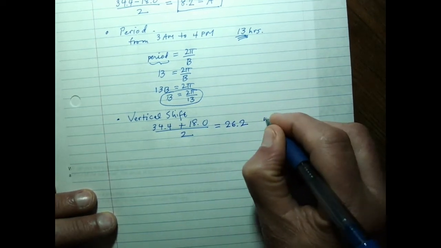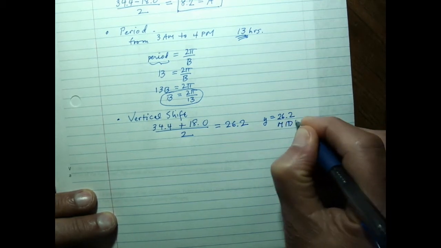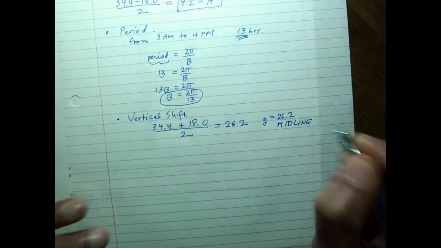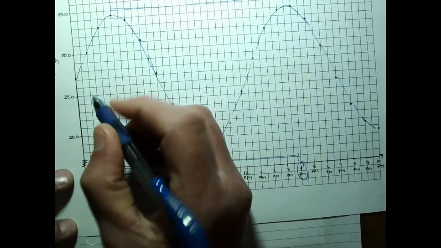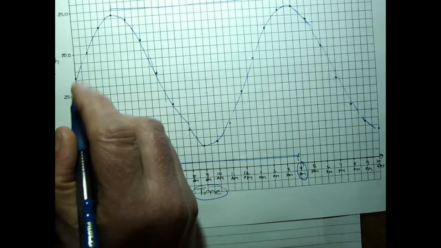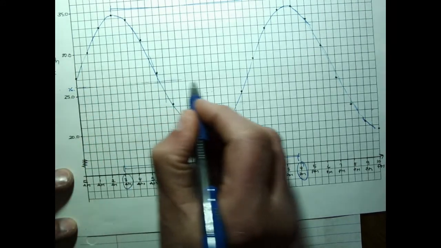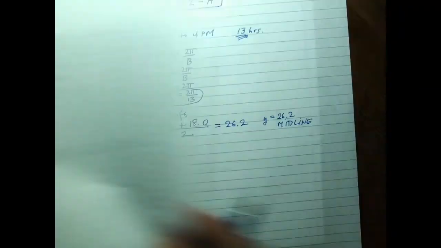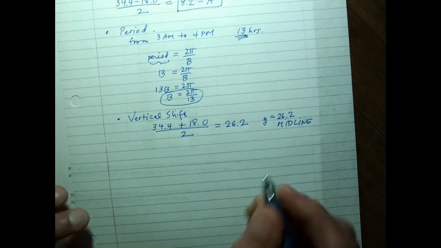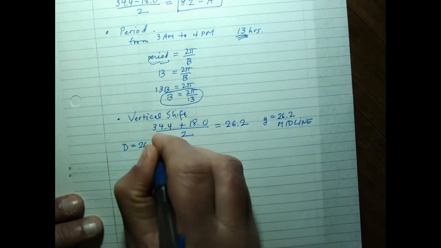So y equals 26.2 is the midline on my graph. Y equals 26.2 is, I would say, an approximation to the midline. Here's 26.2, just slightly above that. So roughly somewhere around there is our midline. And that means my d value is 26.2. Okay.